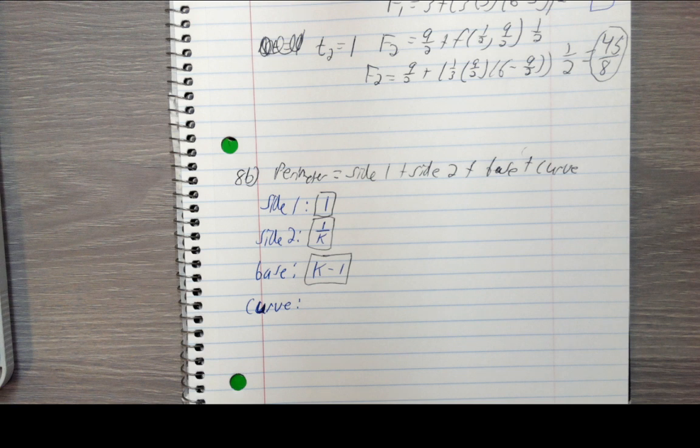Okay, now the last part is the curve. And the curve gets a little bit more challenging because the curve actually brings in calculus. Everything we've done so far, no calculus has been needed. Now we actually need to use calculus. All we're doing is finding the length of the curve from 1 to k. So the actual curvy part. That's what we want to find.